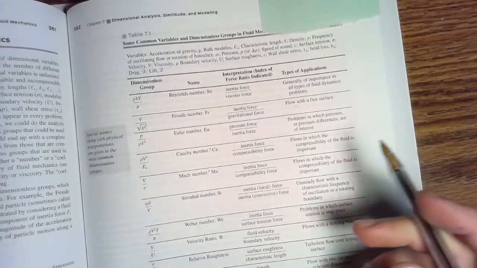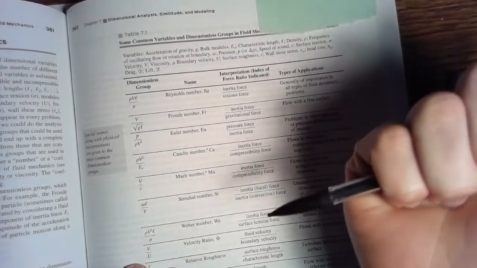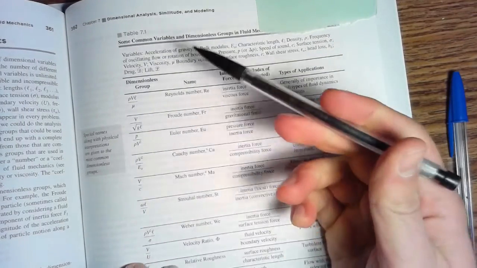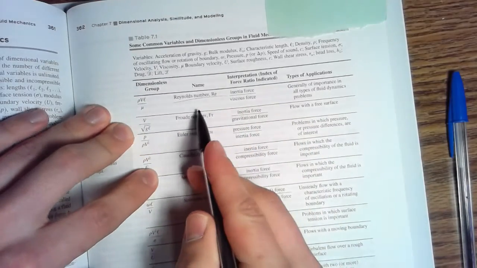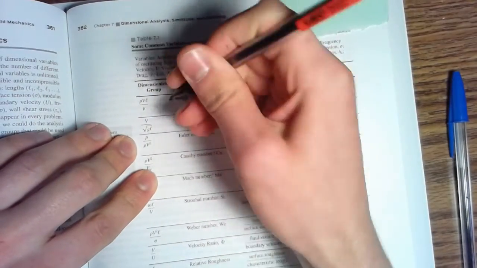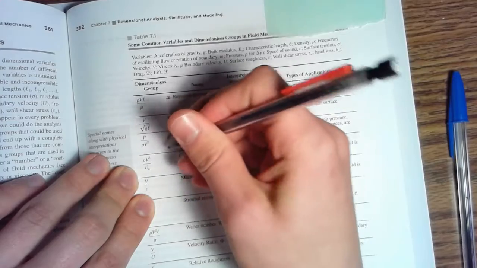If he hasn't mentioned them in his lectures yet, he'll get around to it eventually, or in exam review. So ones that I would remember for exams are the Reynolds number, just put a little star by it. Maybe the Froude number. Euler number, probably not.